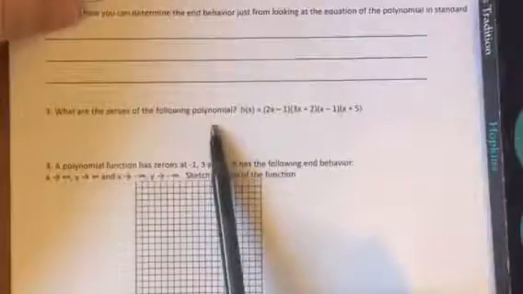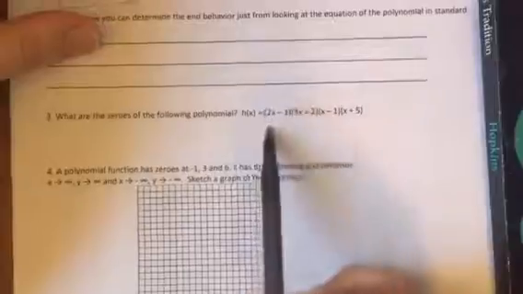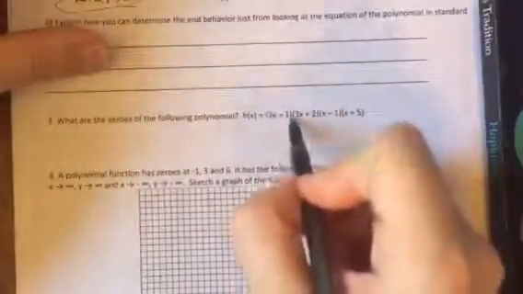I'm going to skip to number 4 really quickly because that also deals with end behavior. Well, I'll do 3 and 4. Okay. 3, what are the zeros of the following polynomial? So this deals with zeros, and then this one's zeros and end behavior. So we'll do them all together. So 3, what are the zeros?